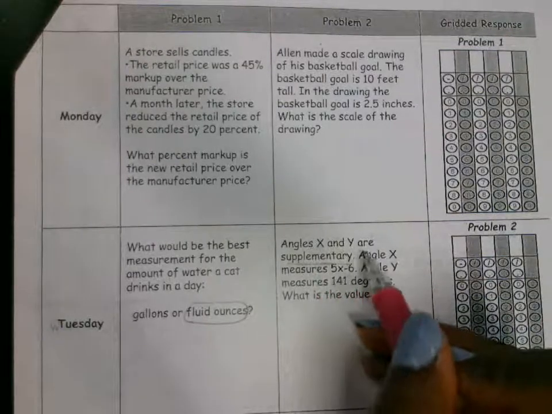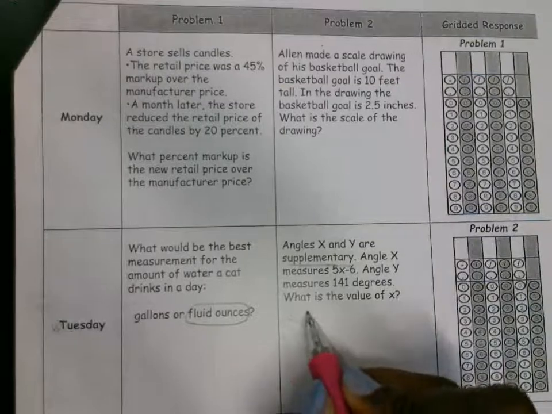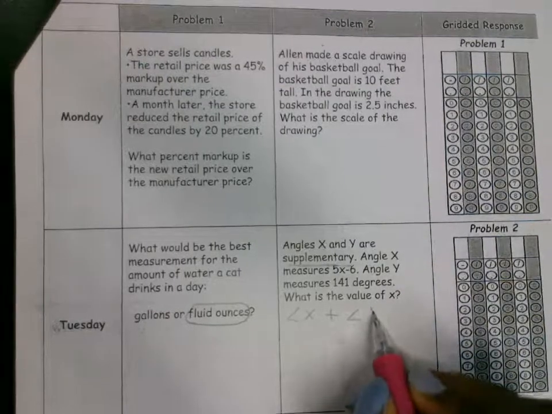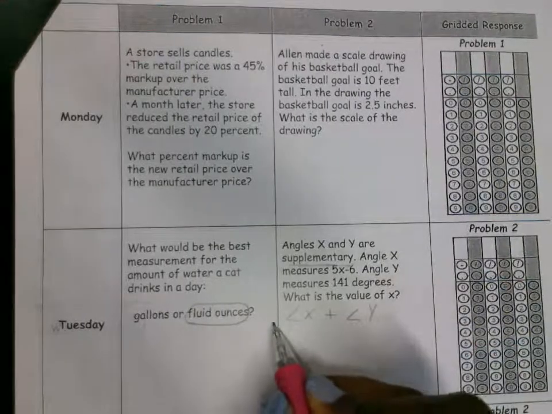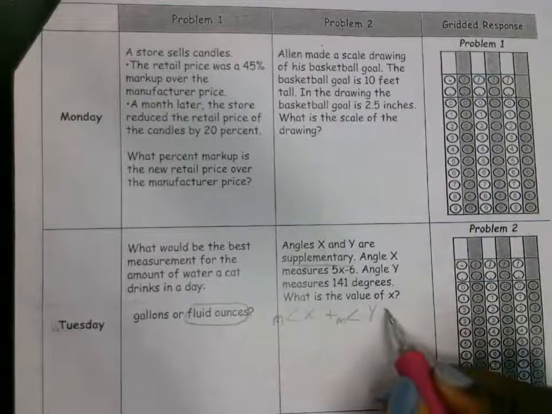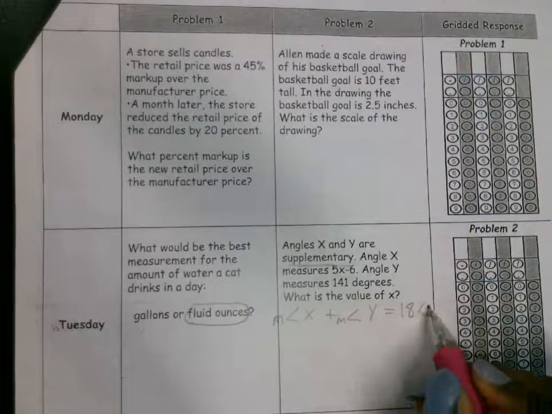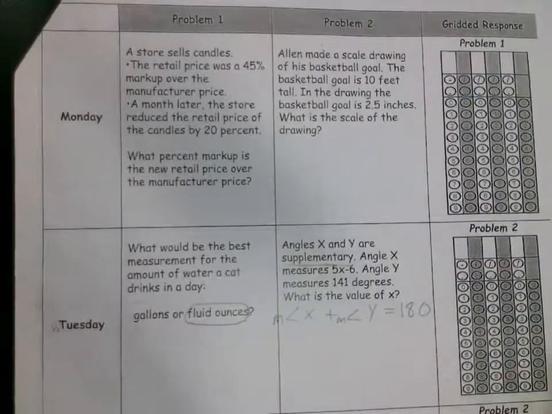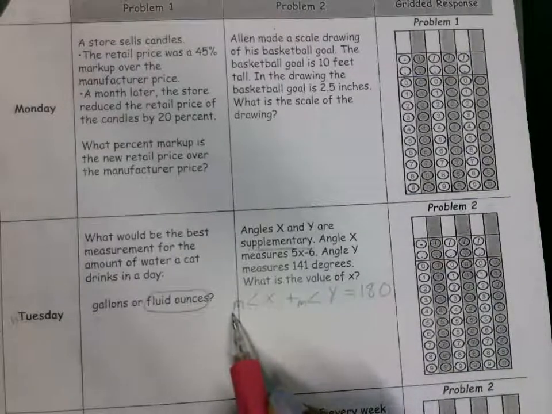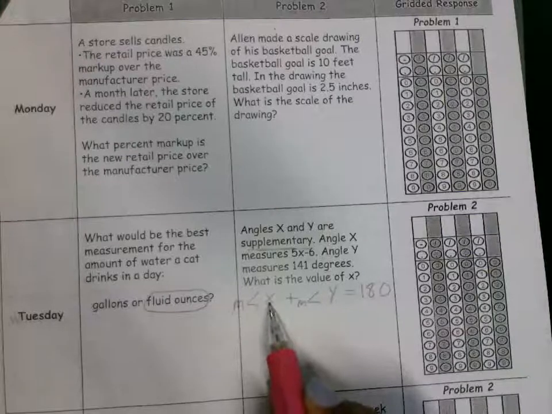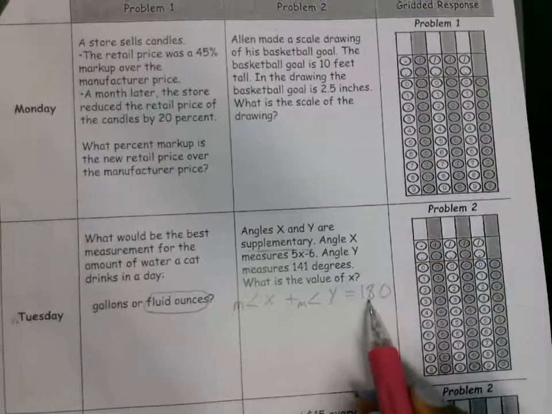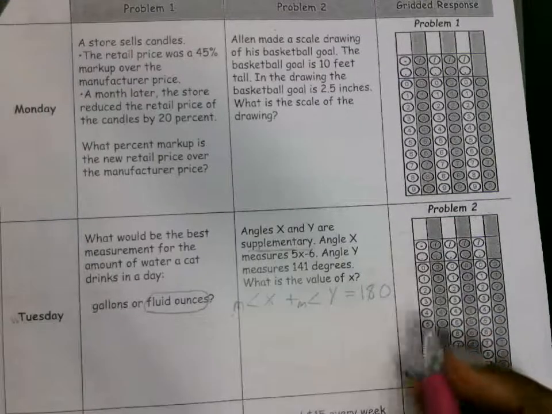So the two added together, we have angle X plus angle Y. I'm going to put little lowercase m. The measurement of those angles added together is equal to 180 degrees, okay? All right, so the lowercase m in front of the angle symbol means the measure. So the measurement of angle X plus the measurement of angle Y is equal to 180 because they're supplementary.